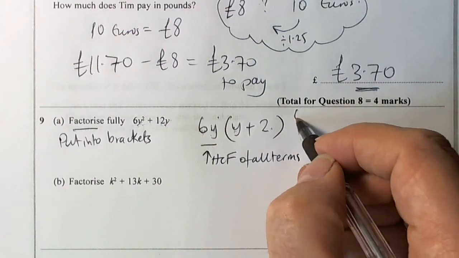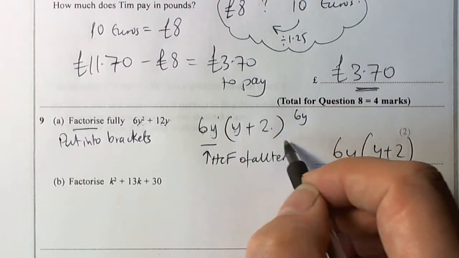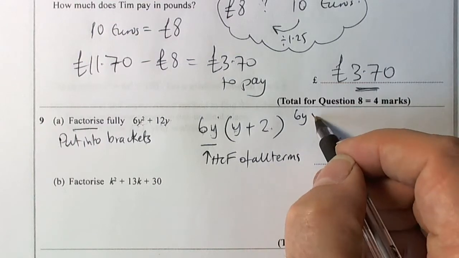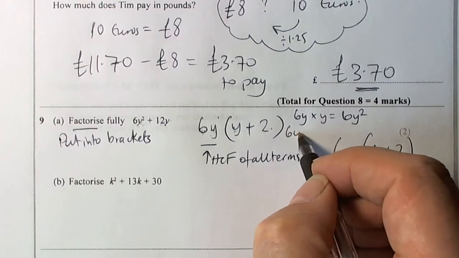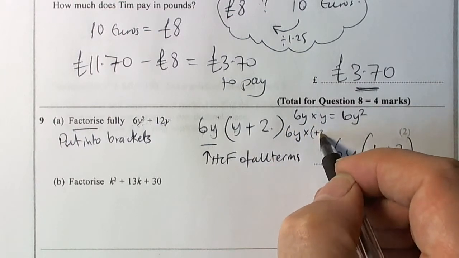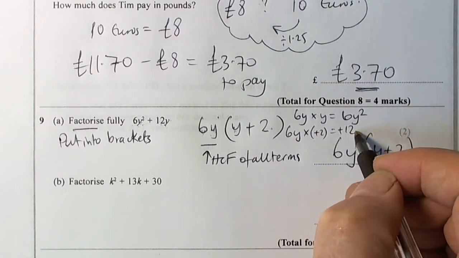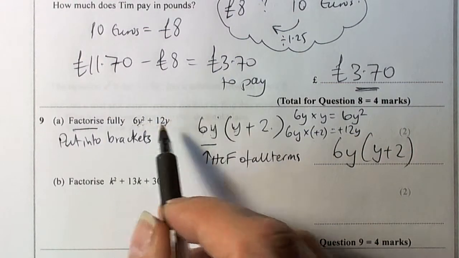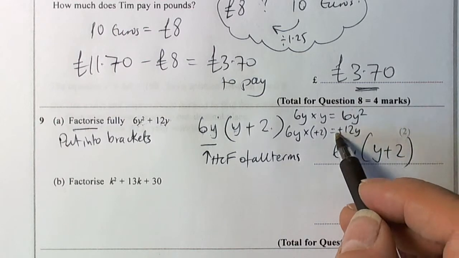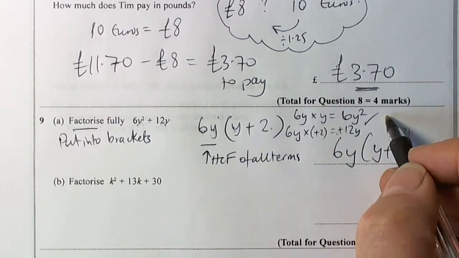We should check it works, so we expand, which is the opposite of factorising. So 6y times y, well, that's 6y squared, and 6y times positive 2 is plus 12y. Well, when we look back at the original expression we had to factorise, we can see that it was 6y squared plus 12y. So our check works.